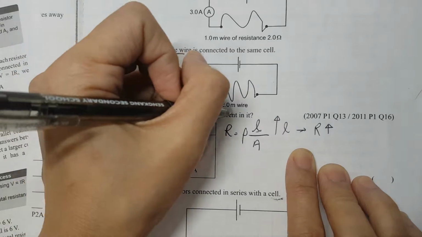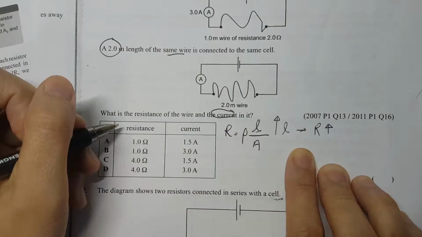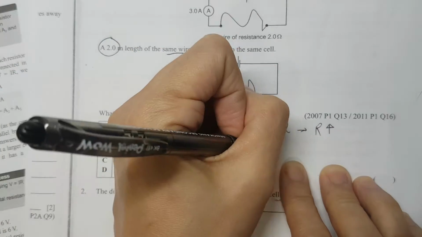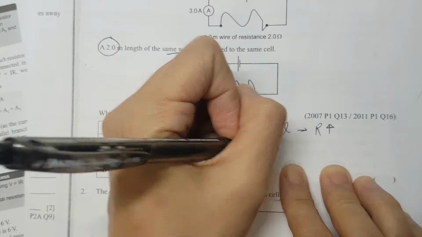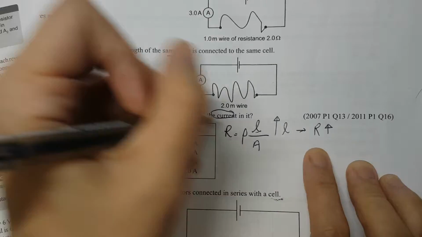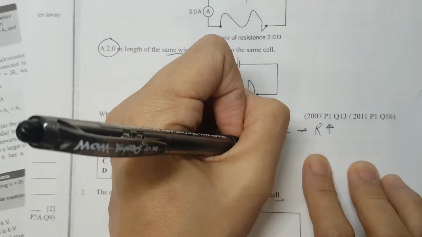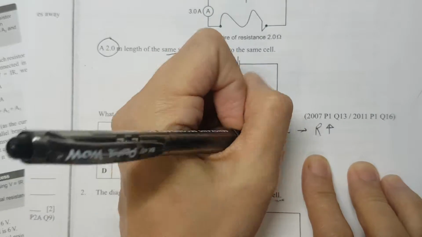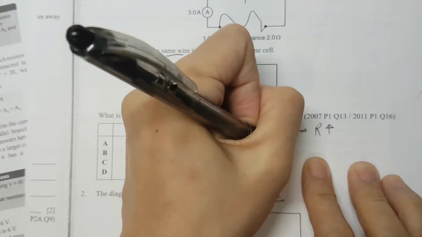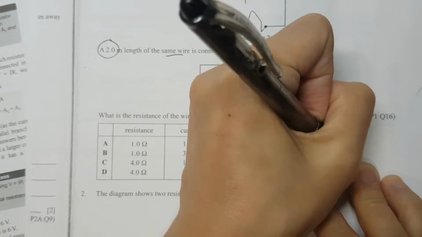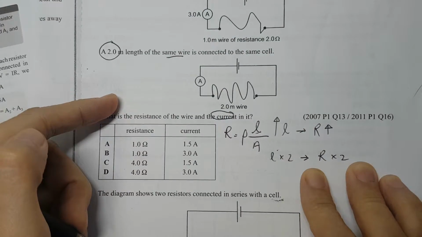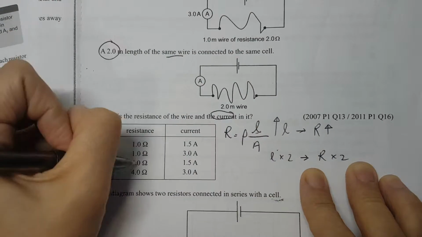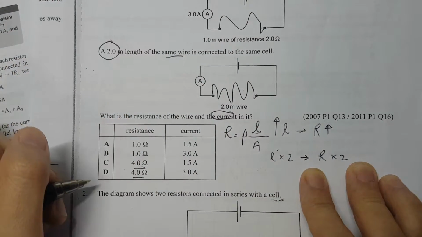So the question is the current. So basically, if we look at the length, it has increased by double. So therefore, the resistance should also be increased by double. Okay, so if the length is times 2, my resistance is also doubled by times 2. So if my resistance is 2, 2 times 2 will be 4. So it's either this or this.